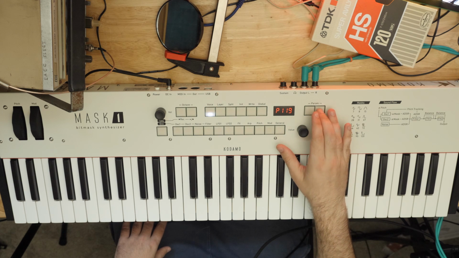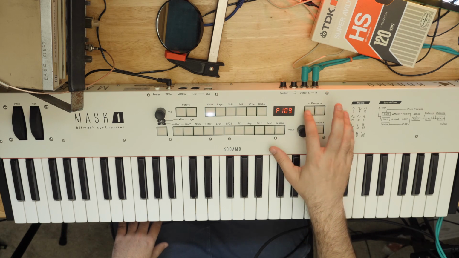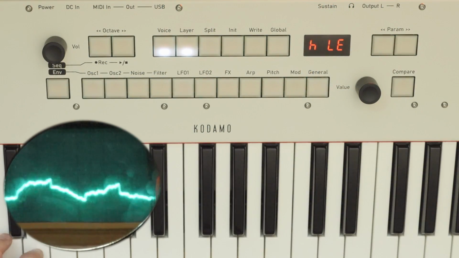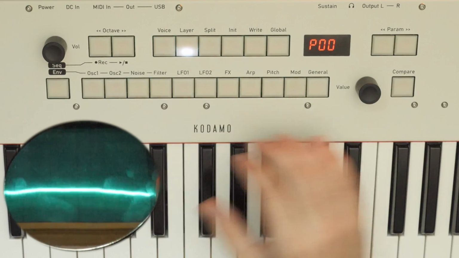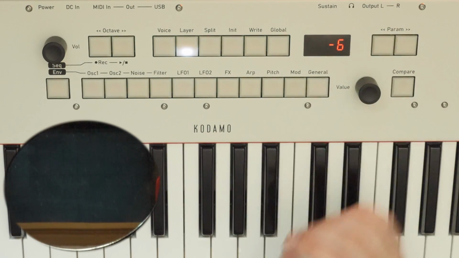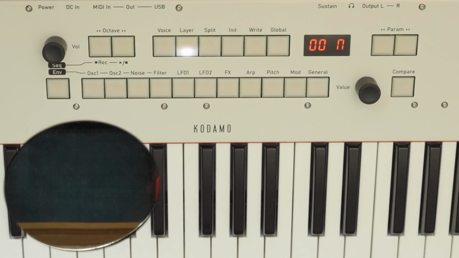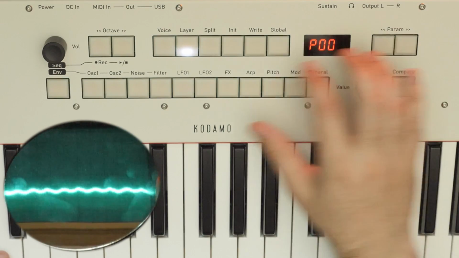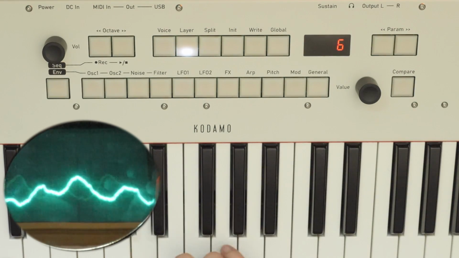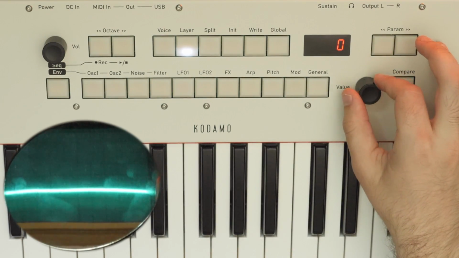I'm just going to click through our patches until I see one with a split or a layer to talk about that. Here's a layer. Our options for the layer. This is our balance. So all the way one side, this is a single patch. So that would be P99. And if I go to balance, bring it all the way to the right, that's just P0, but in the middle, they are equal.